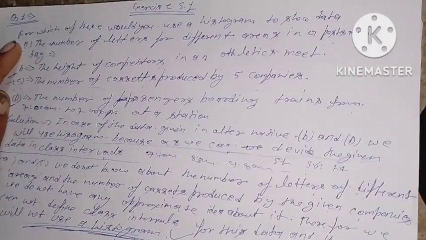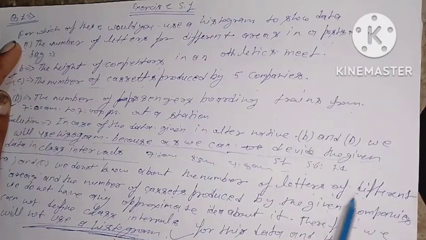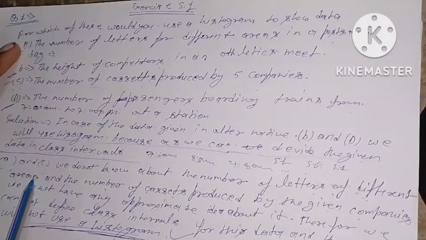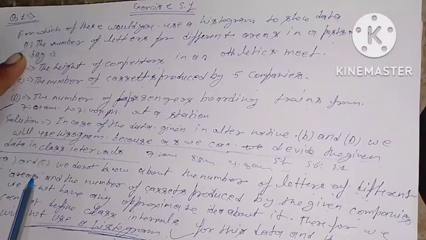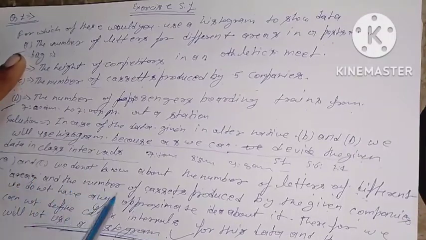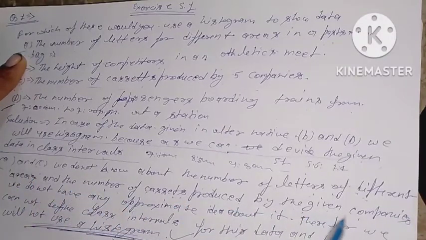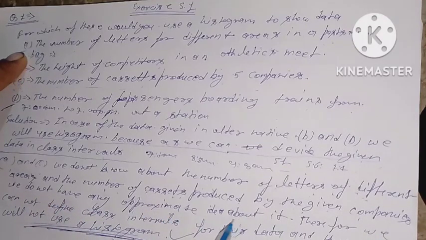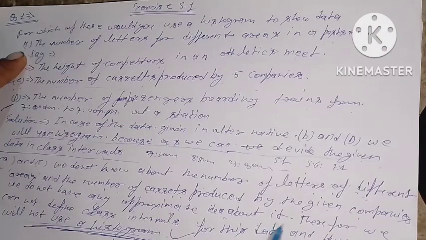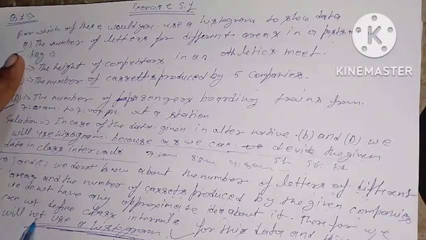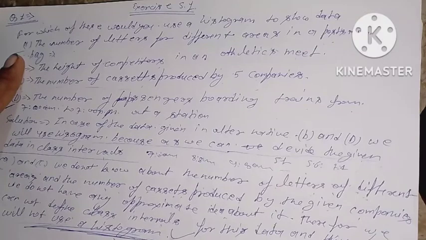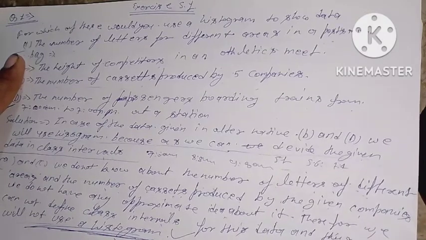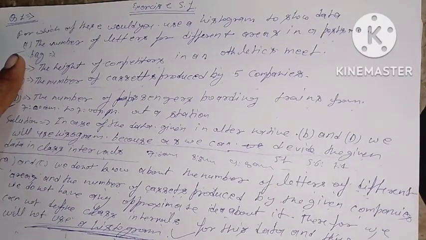We do not have any approximate idea about it. Therefore we cannot define the class intervals for this data, and thus we will not use a histogram.